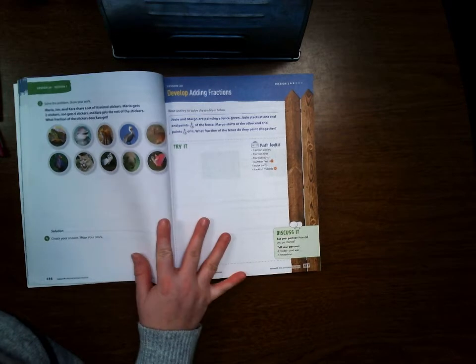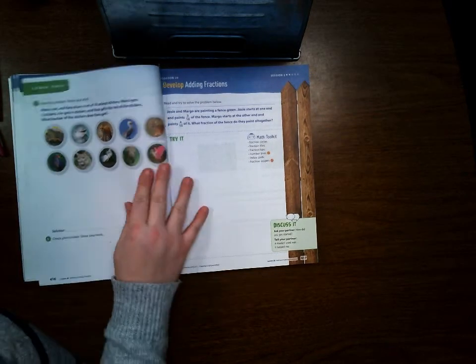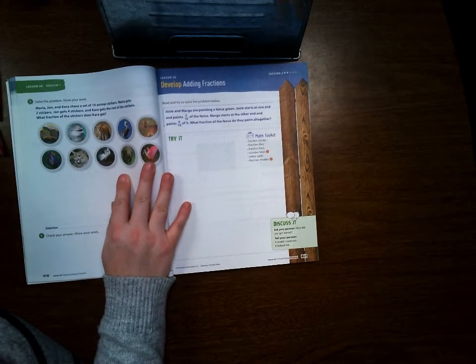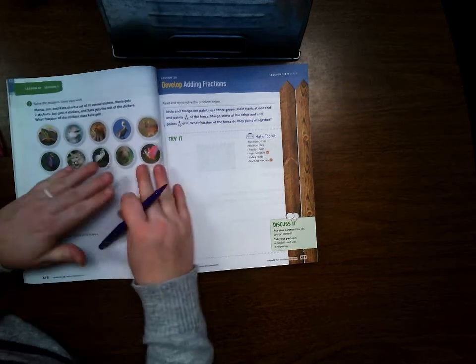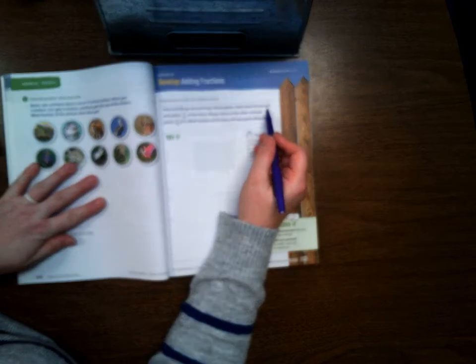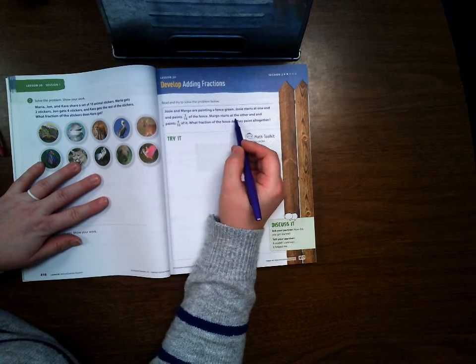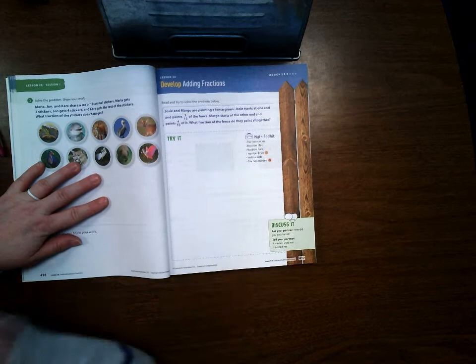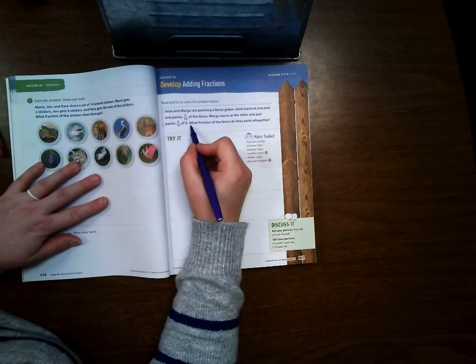Today we are going to be on page 417. This is lesson 20, session 2, and we're going to start up here at the top. Josie and Margot are painting a fence green. Josie starts at one end and paints 3/10 of the fence. Margot starts at the other end and paints 4/10 of it. What fraction of the fence do they paint all together?